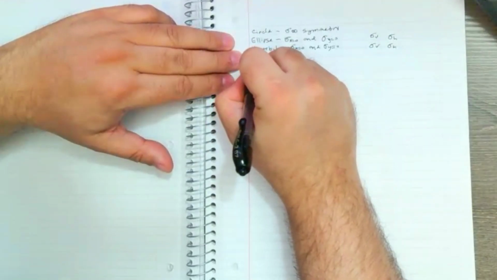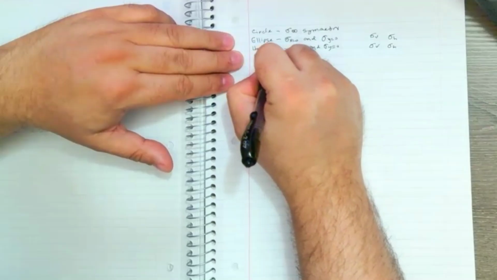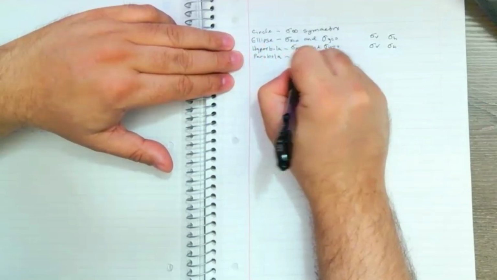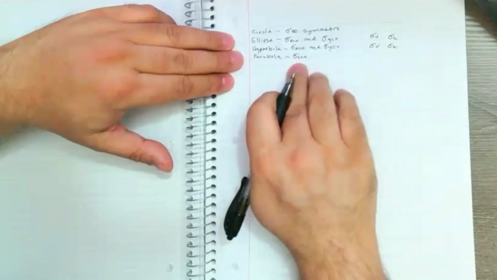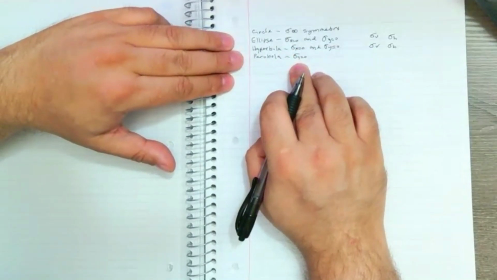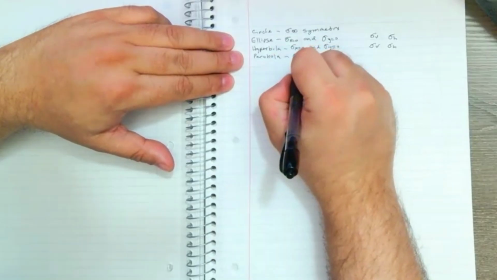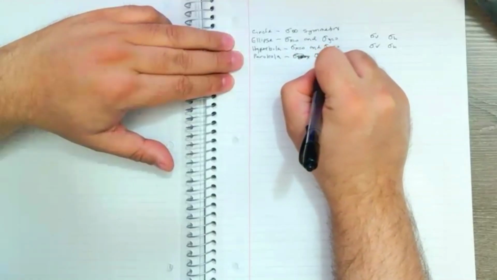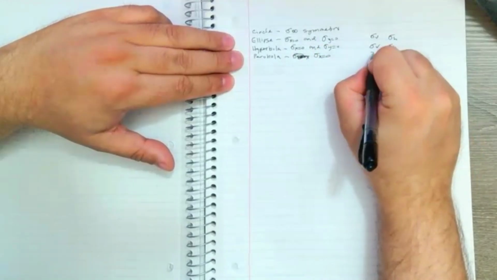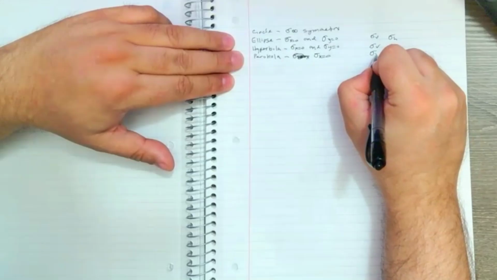And finally, the parabola has symmetry with respect to reflection about the y-axis, which is x equals 0. That is with respect to a vertical line.